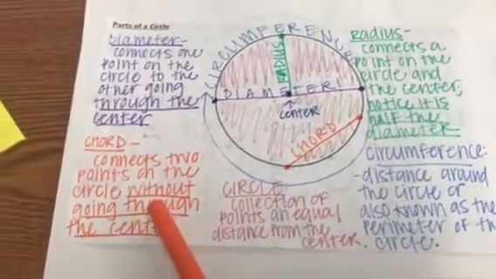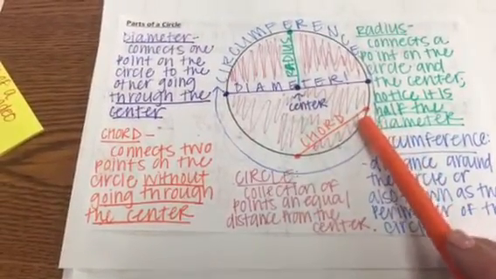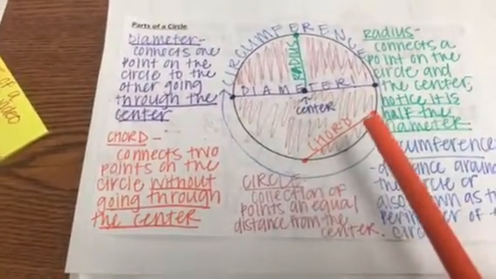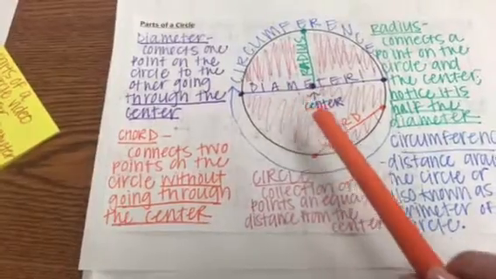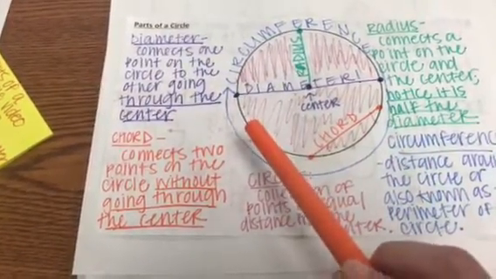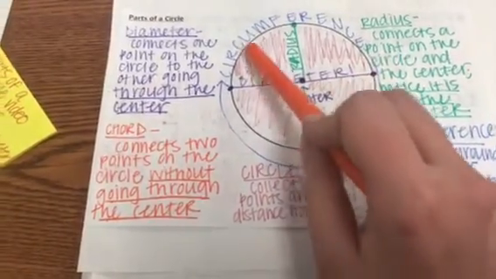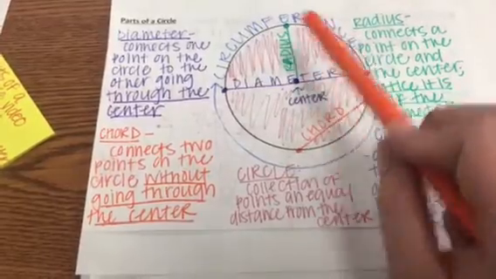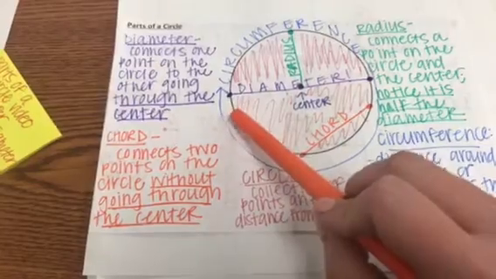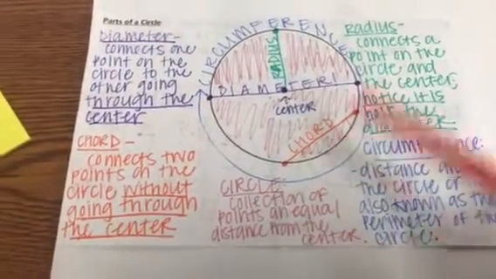The next thing we can look at is a chord. The chord connects 2 points on the circle, on the outer side of the circle, which we're about to give a name. It connects 2 points, but a chord does not always have to go through the center. A chord can go here. If I wanted to connect from this point to this point, that could be a chord. From here to here could be a chord. Anytime I'm connecting one point of a circle to another point on a circle, it is called a chord. It does not matter how big or small.